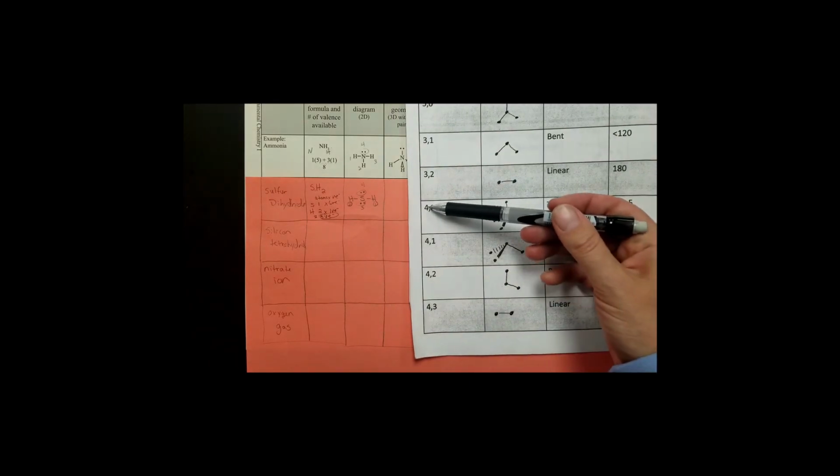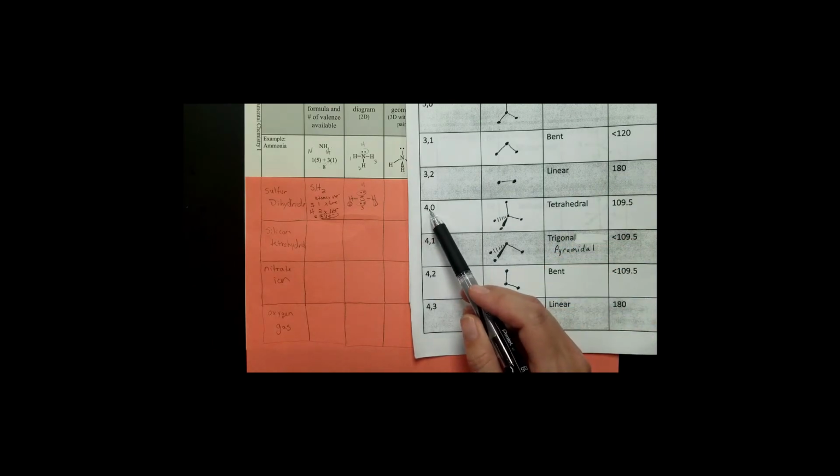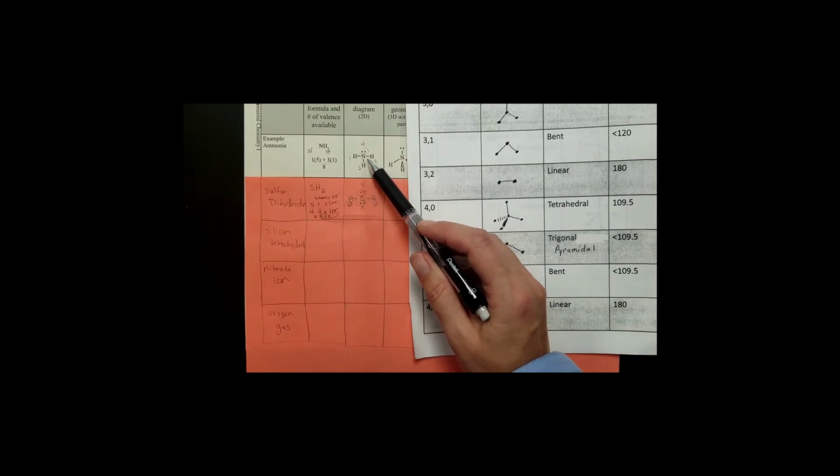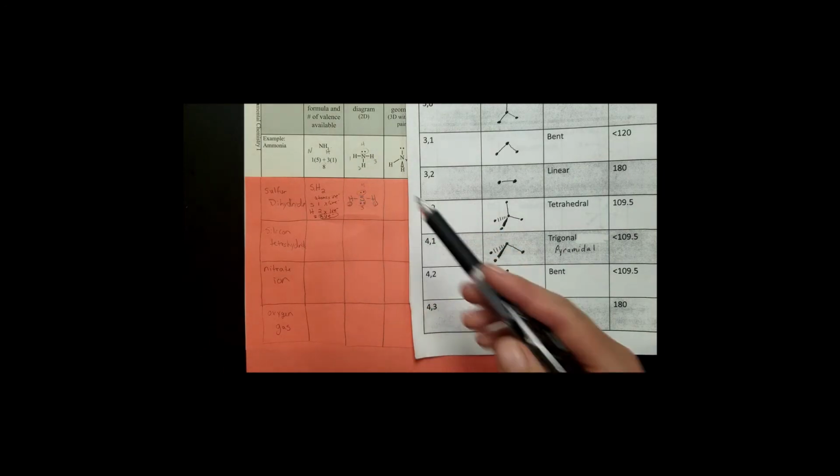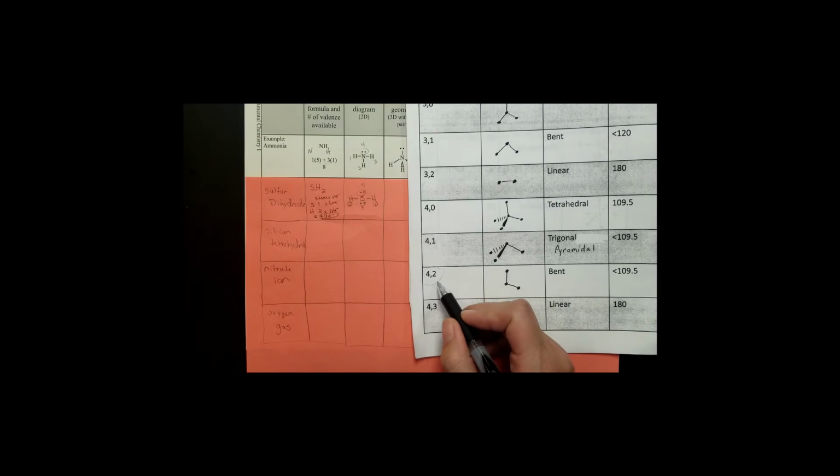So once again, I am looking in this section where the 4s. But now, after the comma, I need to look at how many of those 4 things are lone pairs. And in this case, we don't have 1 lone pair like we did up here, we have 2. So we're looking at 4, 2. 4 total things, 2 lone pairs. 2 of those things are lone pairs. So notice the shape we have now is the bent.